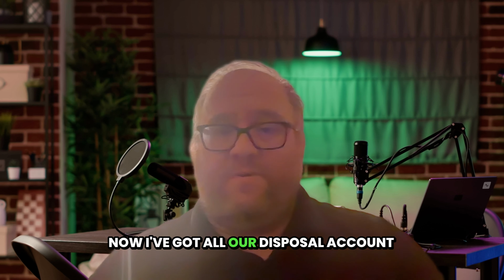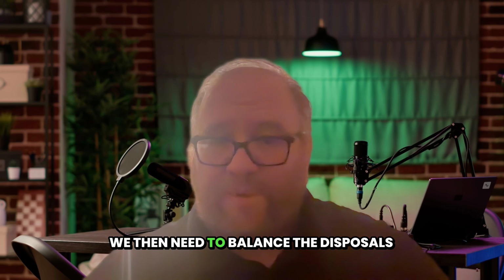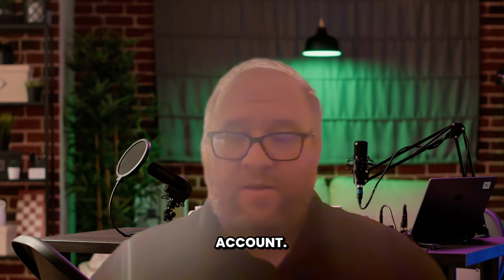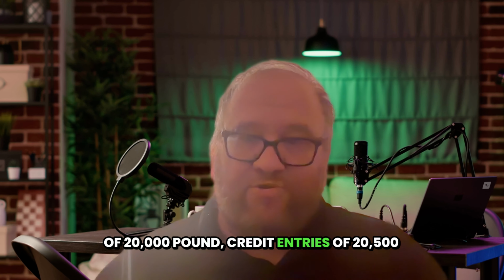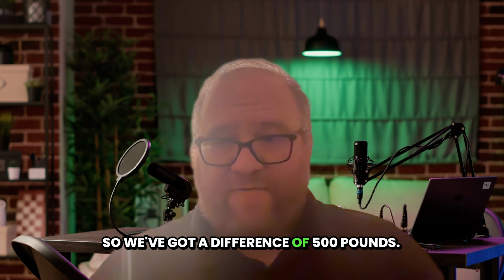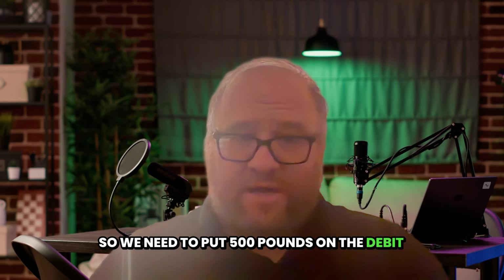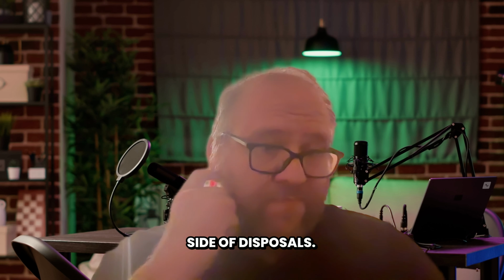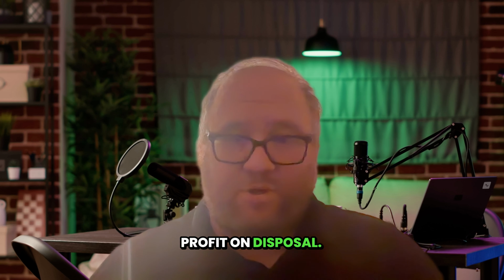Now we've got all our disposal account entries made, we then need to balance the disposals account. You should see we've got debit entries of £20,000, credit entries of £20,500, so we've got a difference of £500. So we need to put £500 on the debit side of disposals. That leads to what's known as a profit on disposal.